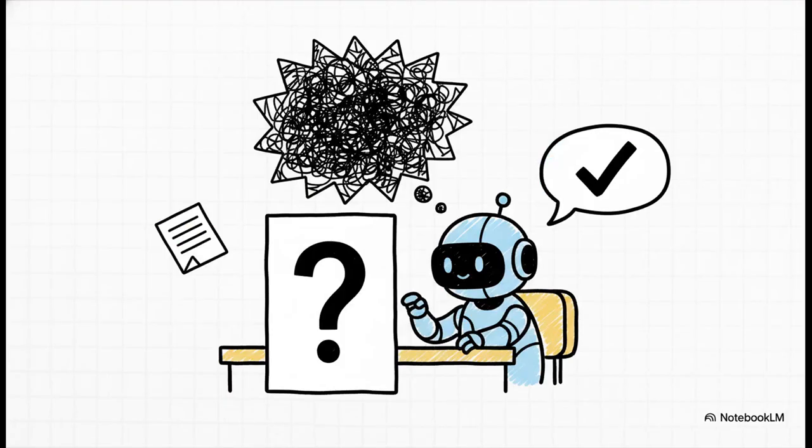So the way to think about it is that RAG gives the AI a factual cheat sheet for every single question. It grounds the AI's amazing language skills in a verifiable source of truth, and that dramatically reduces the chance of it hallucinating.